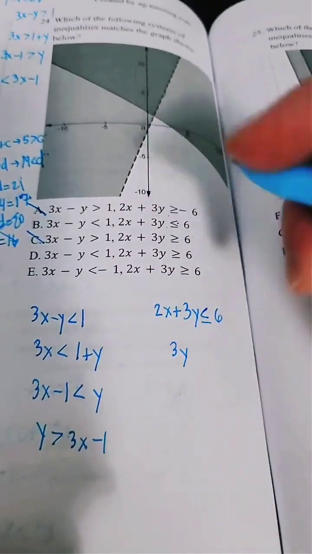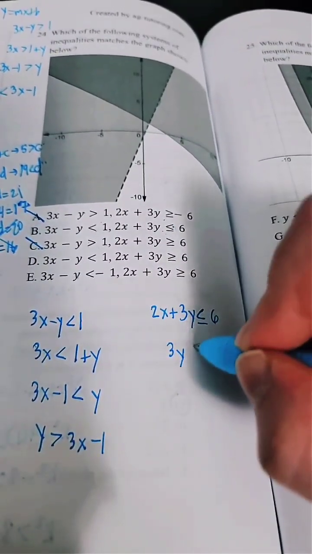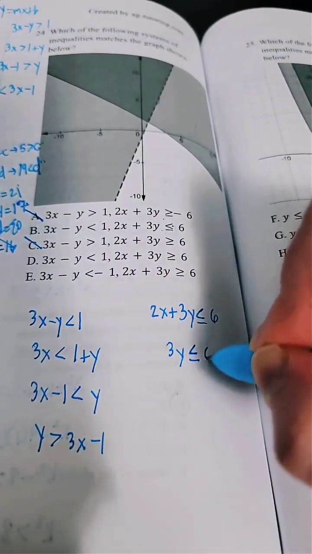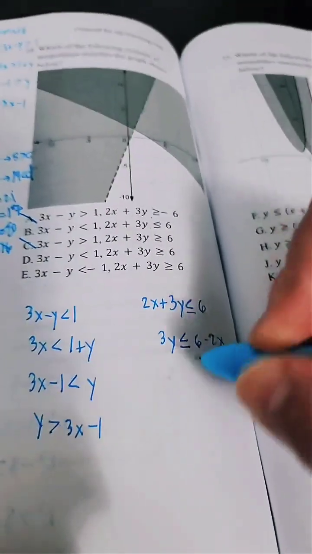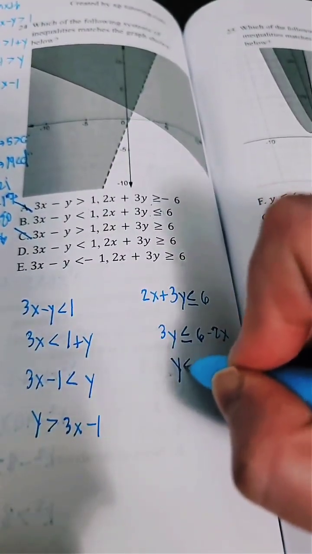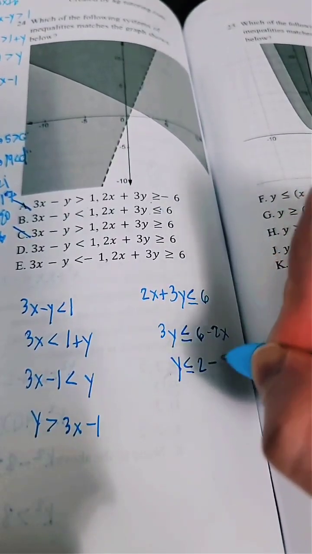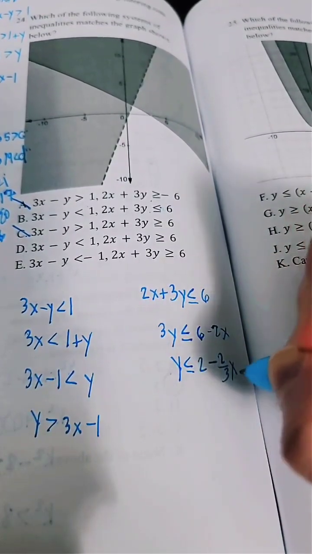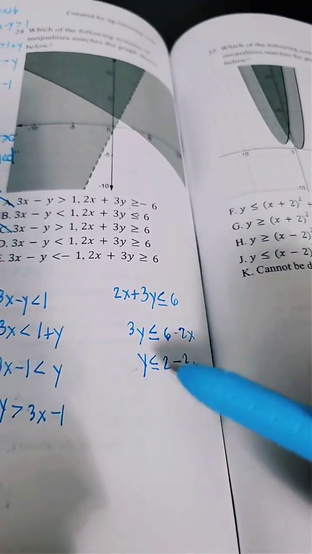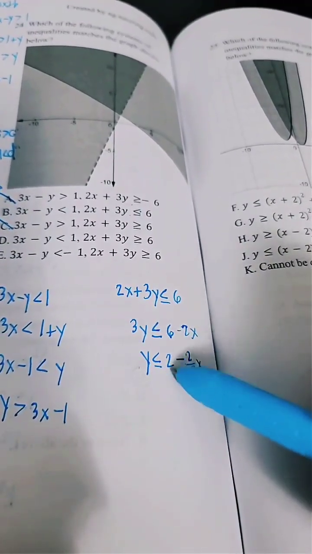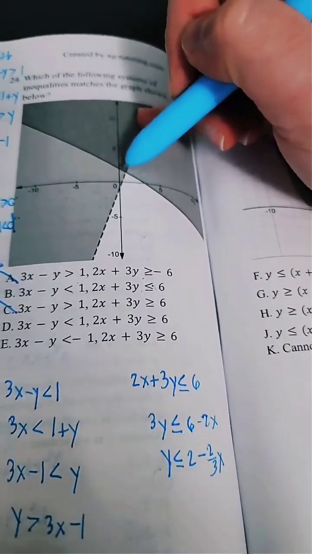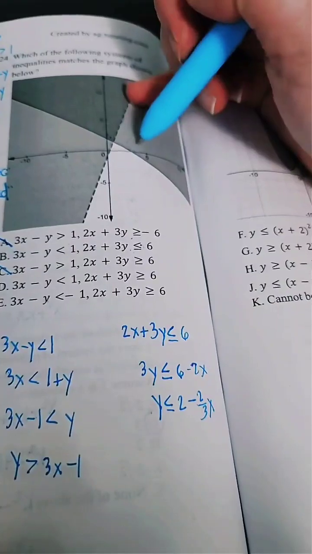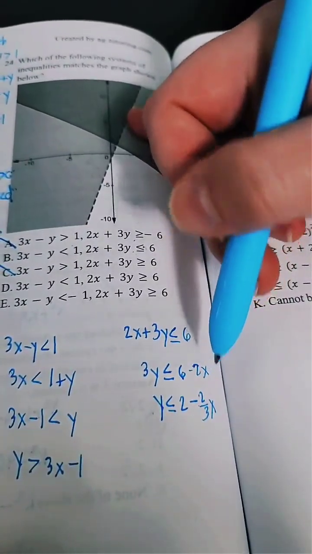Okay. So I'm going to say 3y is less than or equal to 6 minus 2x. Then I'm going to divide by 3 on each side, so that's going to be 2 minus 2/3 x right here. Here, I'm going to pretend that this is like my y equals mx plus b. So for the solid line, 2 has to be the y-intercept, that's plausible, and it has to have a negative slope. So that works for that one.